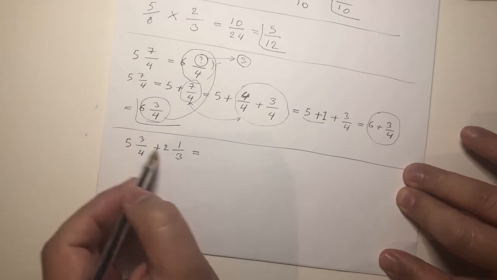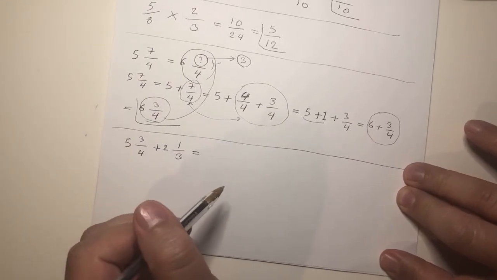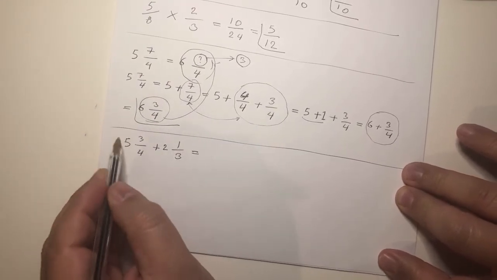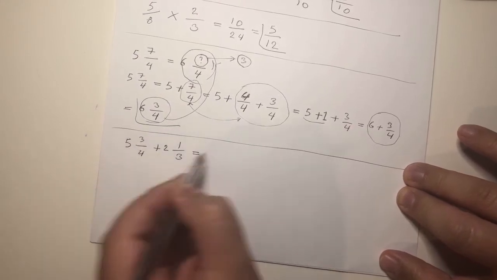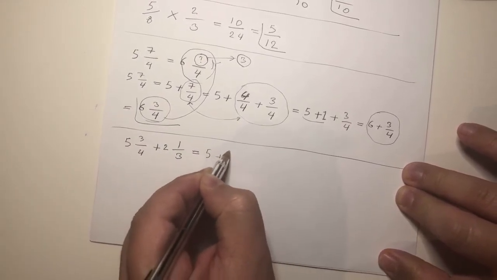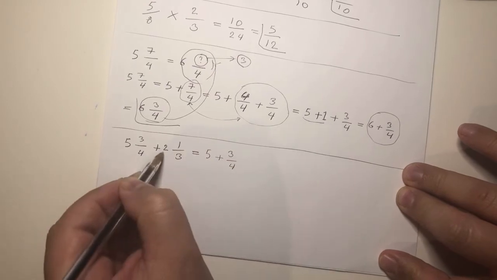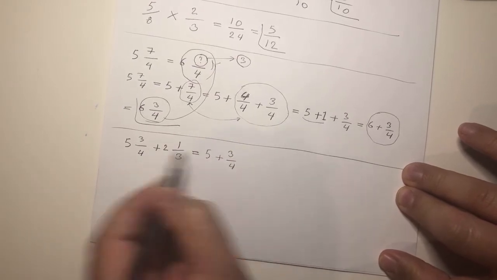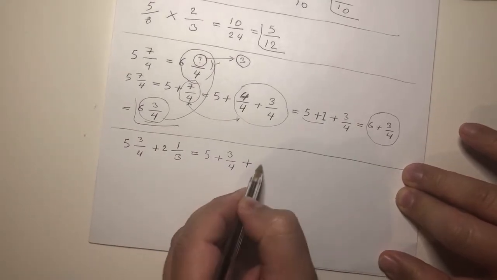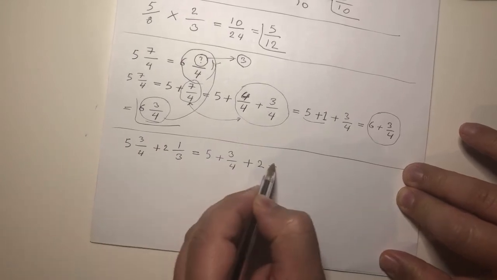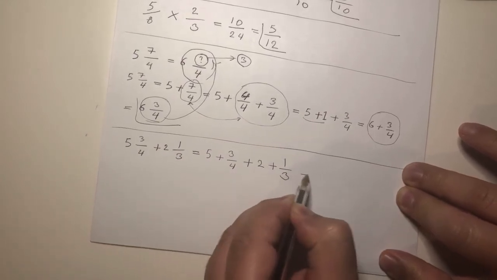So basically you have to expand these mixed numbers in the form of rational numbers, right? So 5 and 3 over 4 means 5 plus 3 over 4. 2 and 1 over 3 means, so there's a plus sign here, 2 plus 1 over 3, right?